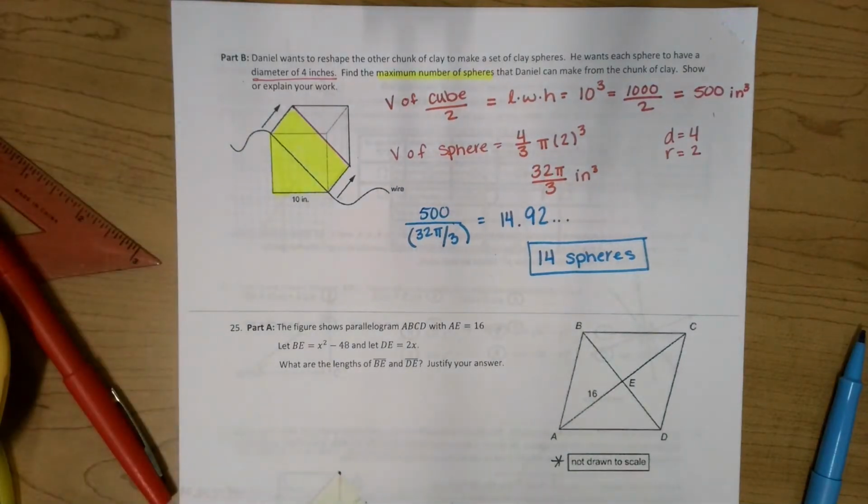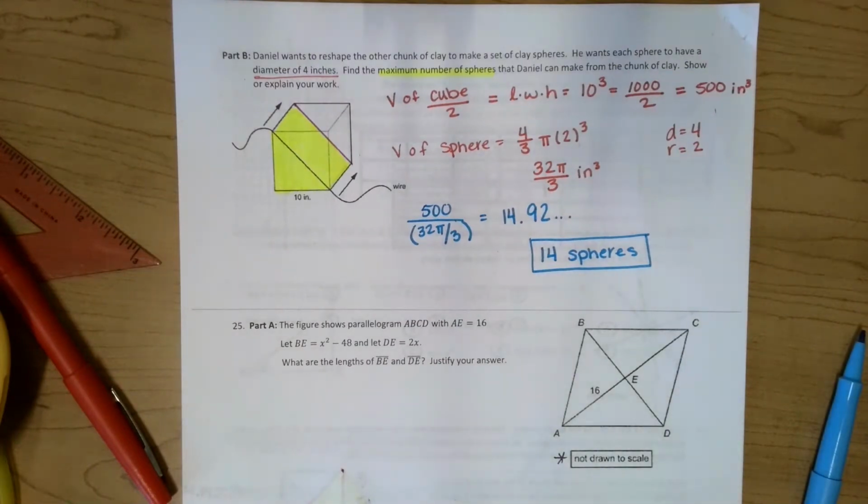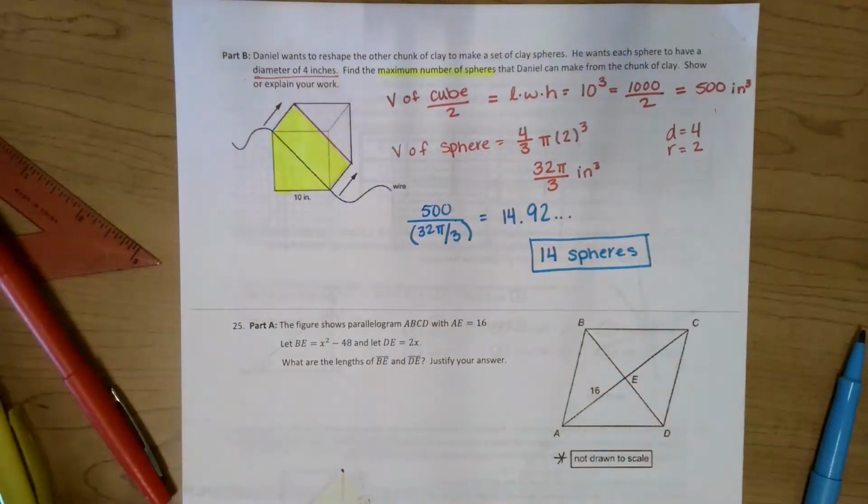All right. Let's see. How are we doing on time? 15 minutes. Okay, that's not too bad. Let's move on to 25, and that'll be it for session 2.